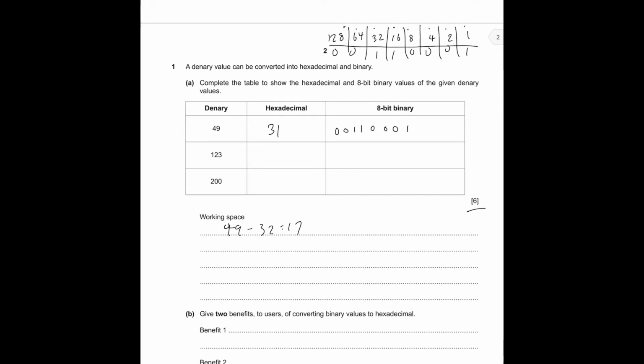Next one is 123. 123 is applicable with 64. So 123 minus 64 is about 59. It's applicable with 32 as well.